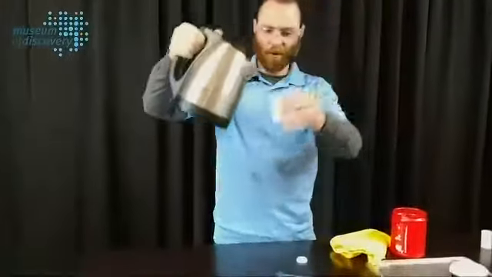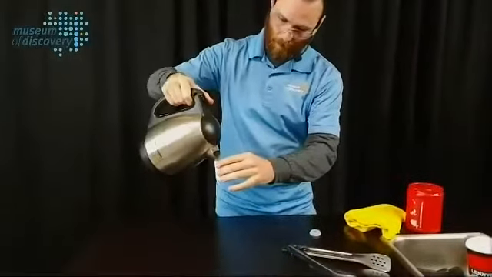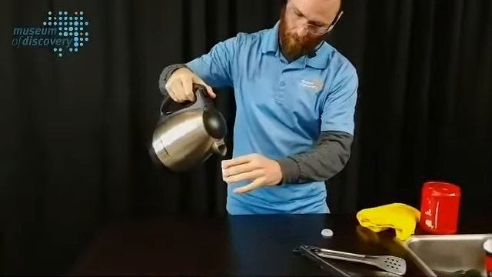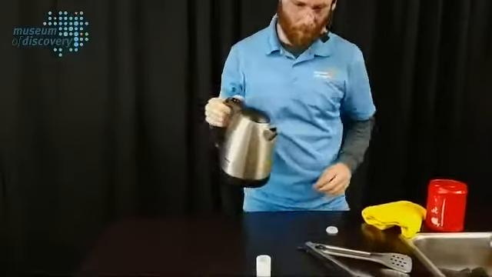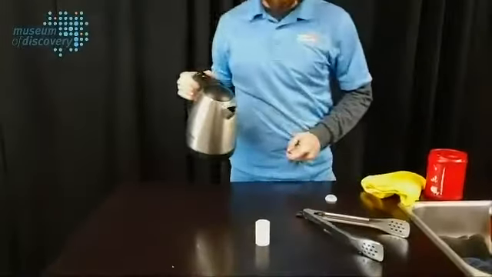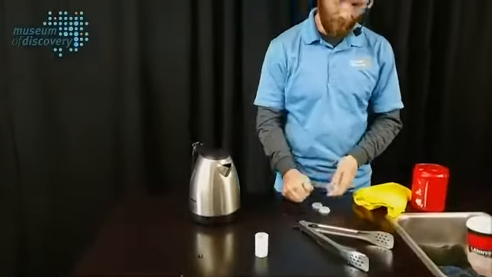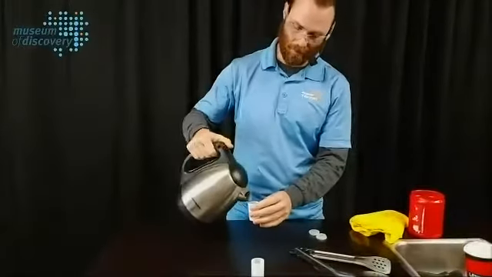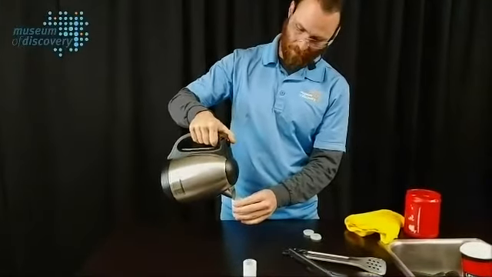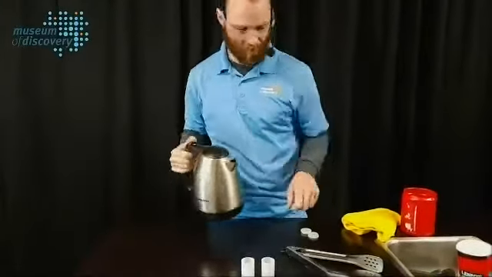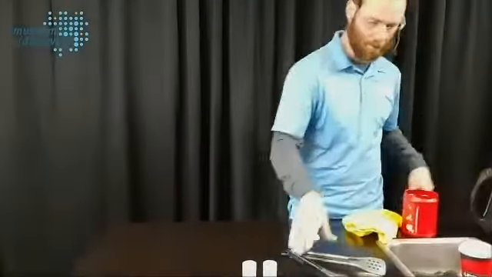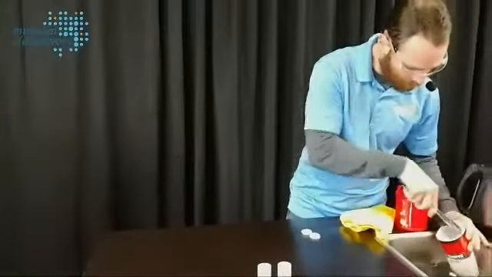Now, to measure it out first, I'm going to show you, we're going to do about half full on this one, maybe a little bit less. That'll work. And I've got a second one over here that we're going to use. We're going to create a film canister rocket. Now, I'm going to flip these over once I put the lid on. You'll see why in a moment.